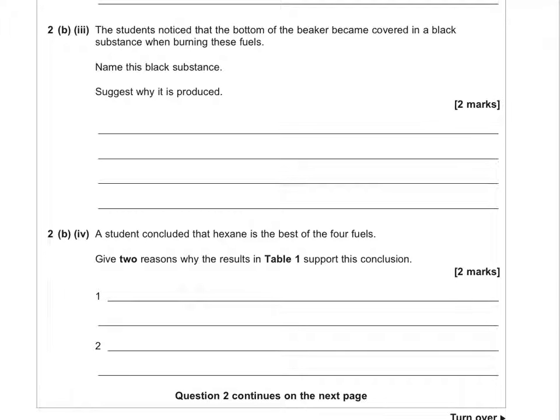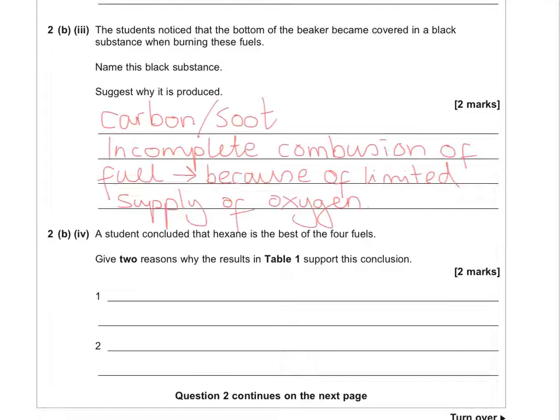Question 2b3. The student noticed that the bottom of the beaker became covered in black substance when burning these fuels. Name the black substance, suggest why it's produced. Now, the substance is carbon, but you can have a mark for putting soot. And most people managed to get that, but could not say where it's come from or why it's produced. It's come from the incomplete combustion of the fuel, which happens when there's a limited supply of oxygen.